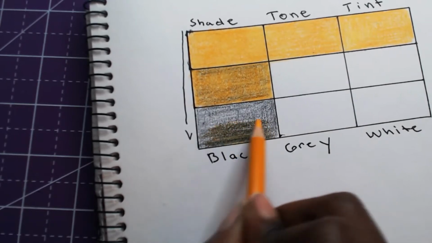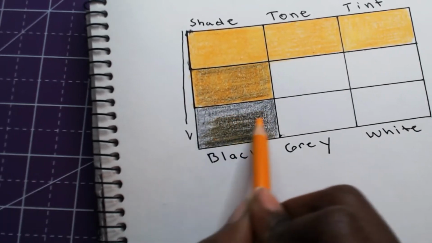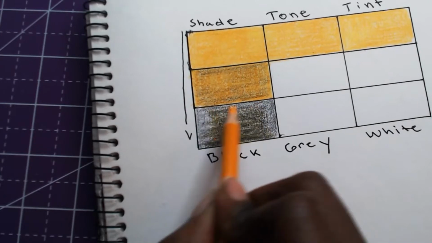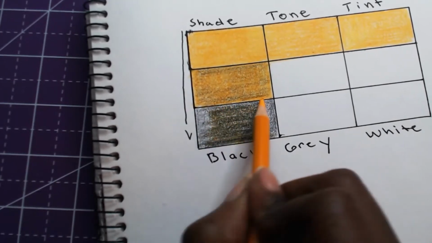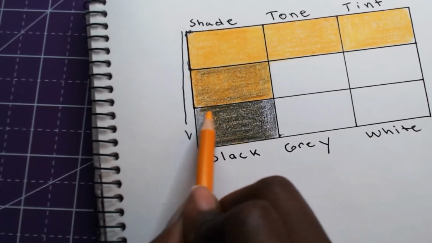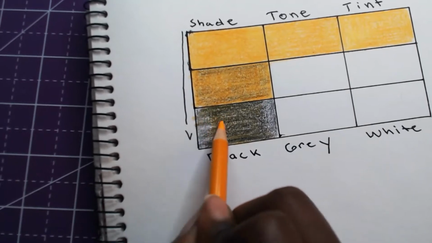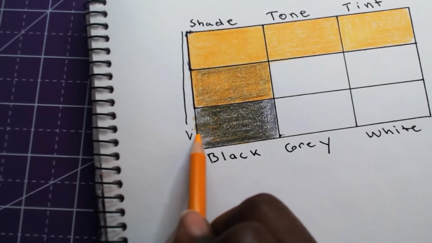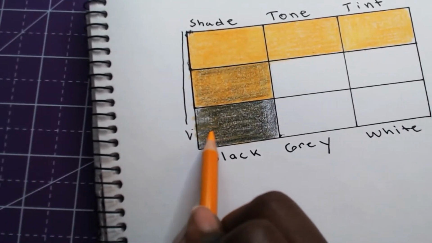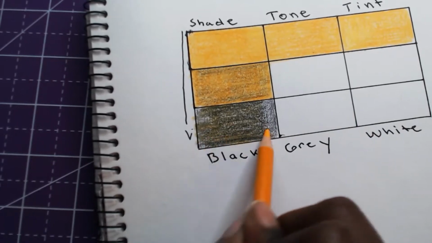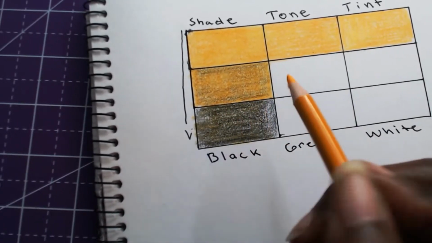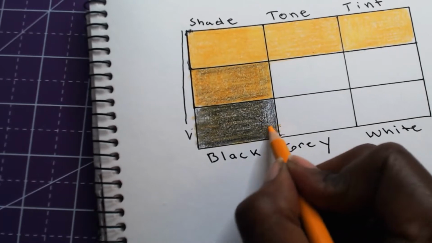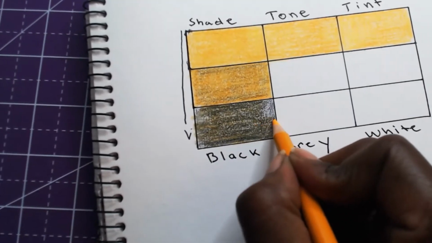It's like a grayish black. I don't know, like a brownish black. It's not black, it's brown kind of. But do you see the difference in the intensity in that. And I'm just trying to get an even coverage here.